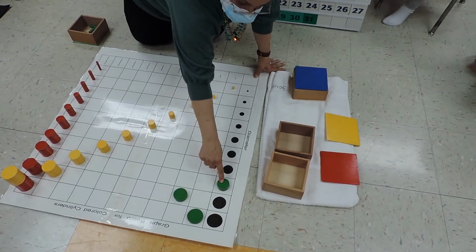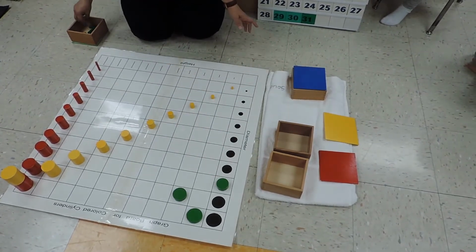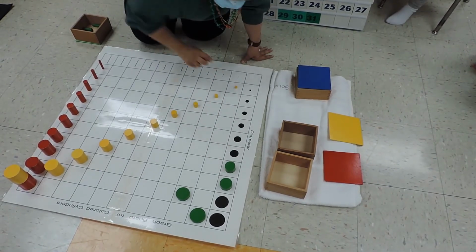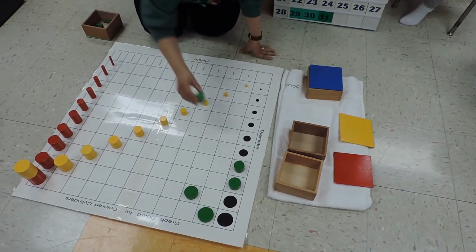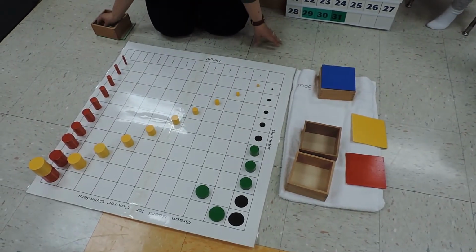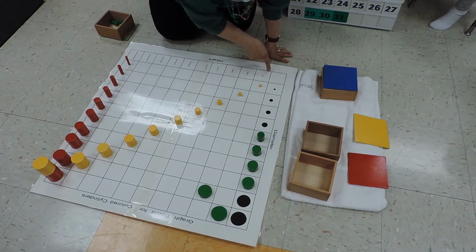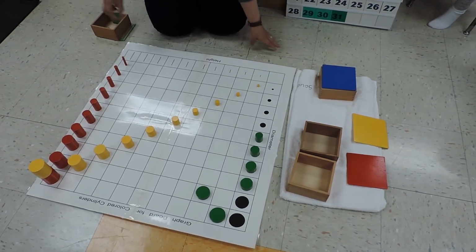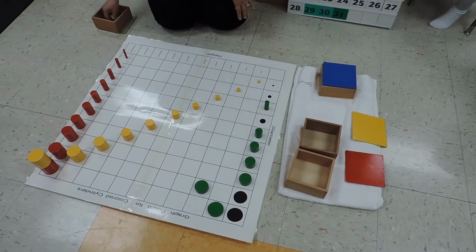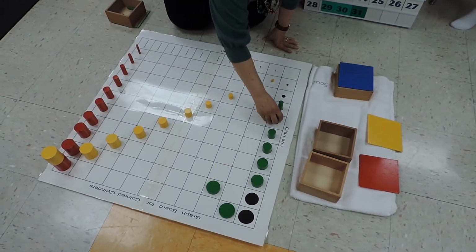It may be easier if I match them all to the thickness first, and then we can move them depending on how tall they are.